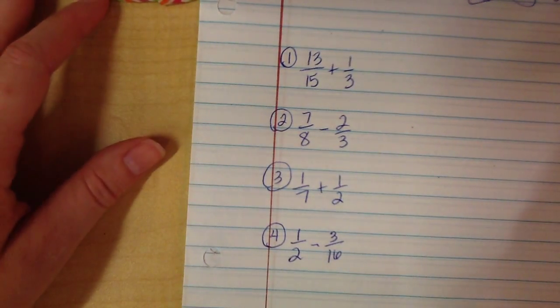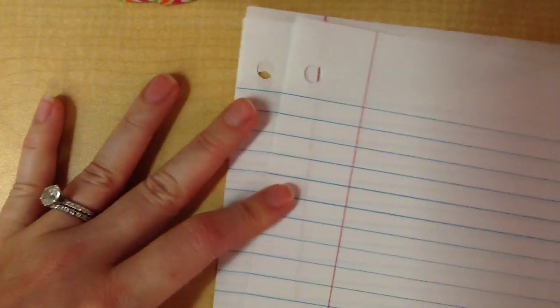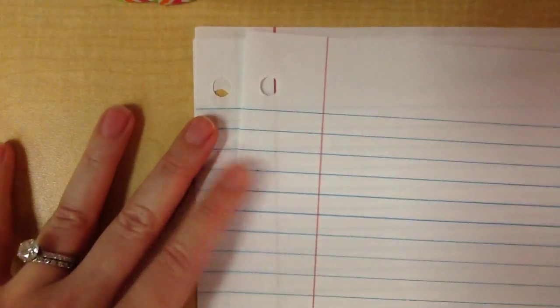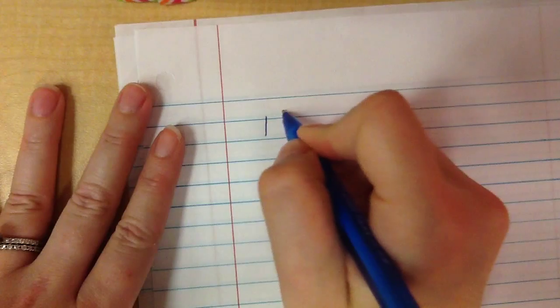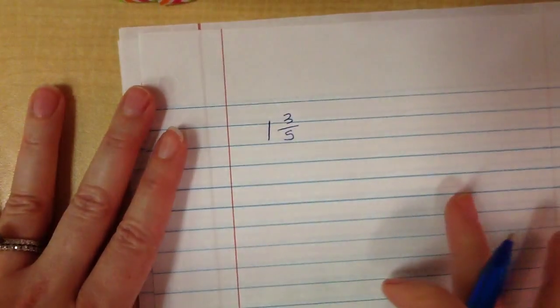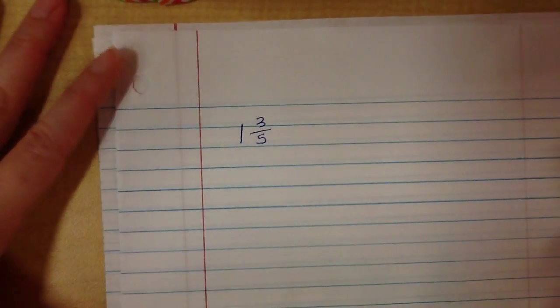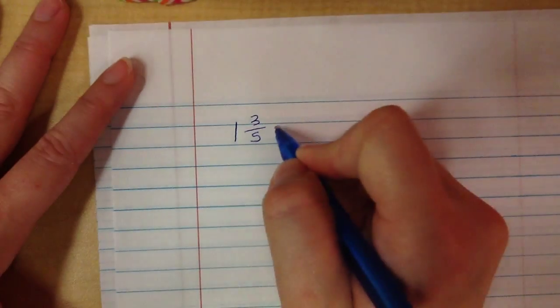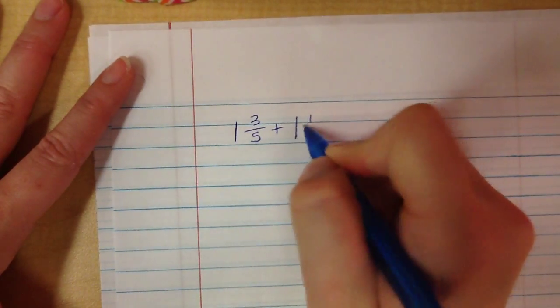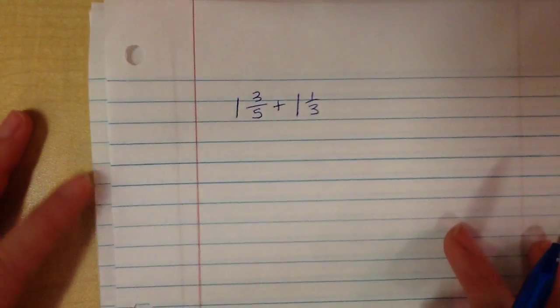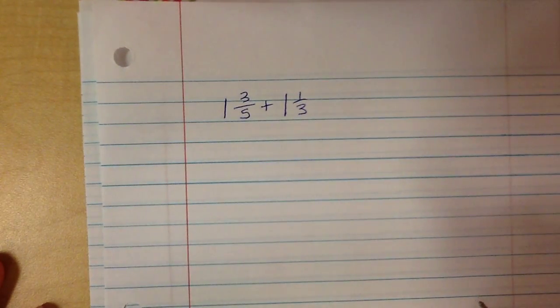Also, I'm going to show you one more thing, because a lot of the times when we're adding or subtracting, we're going to get what we call a mixed number. A mixed number is when we have a whole number and a fraction as our answer. For example, 1 3/5. Okay, 1 3/5 is bigger than a whole. A lot of the times your equations for addition and subtraction might say 1 3/5 plus 1 1/3. We don't set this up any differently for the do-do rule. You just have to remember to carry over that whole number.